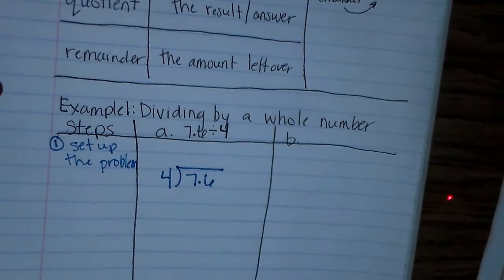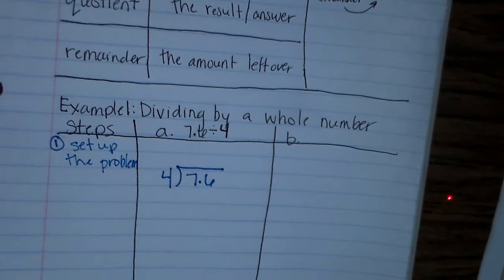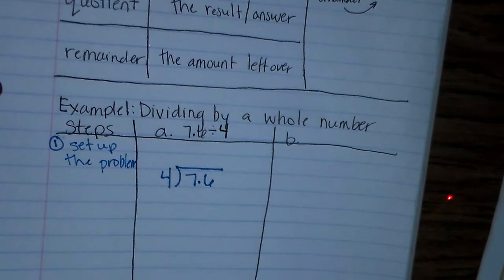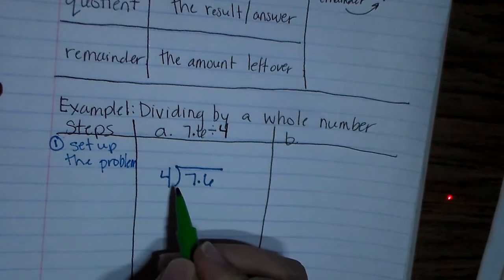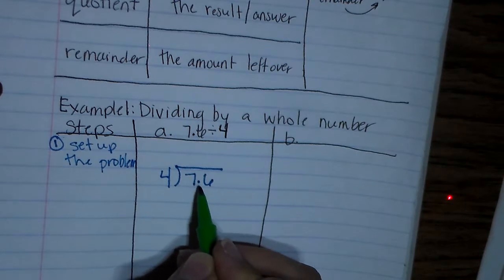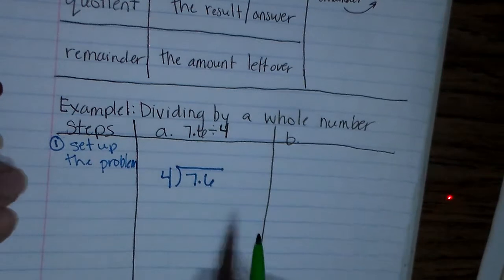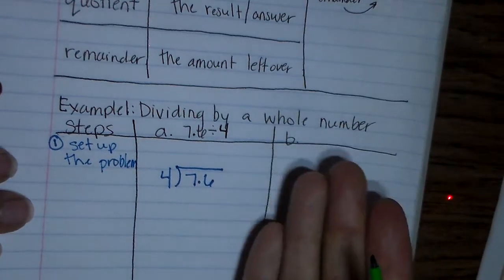Okay. Step 2 of this problem would be to set up my decimal point in my answer. Now, just like with addition and subtraction, the decimal point goes exactly where it is in the problem. So, as long as you're dividing by a whole number, it goes exactly where it is in the original problem. So, 4 does not have a decimal point. It's a whole number. So, 7.6, my decimal point is going to move straight up. So, it's in exactly the same spot in the answer as it is in the problem.